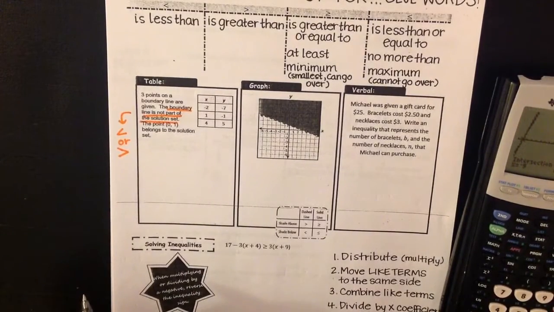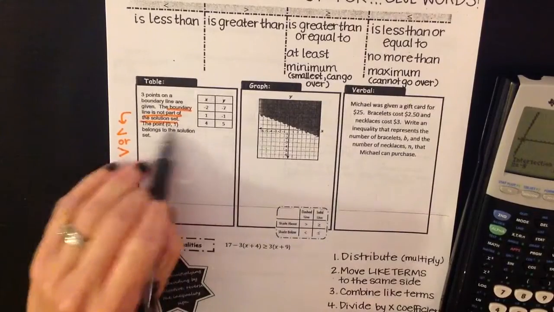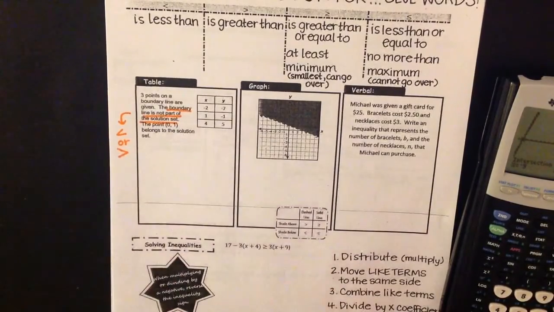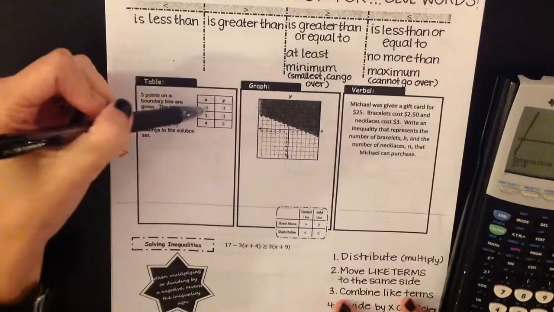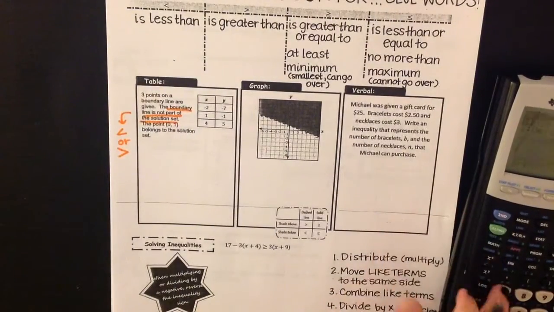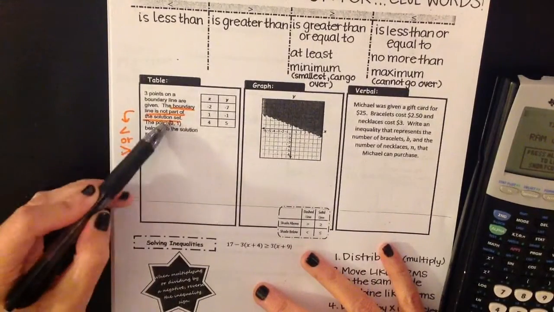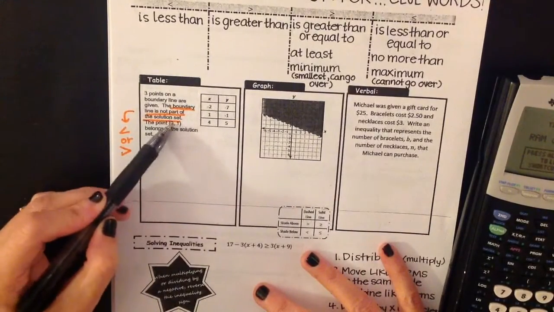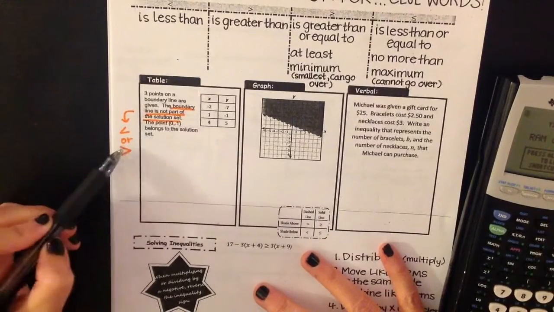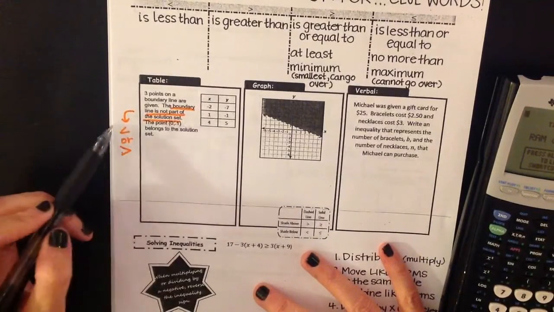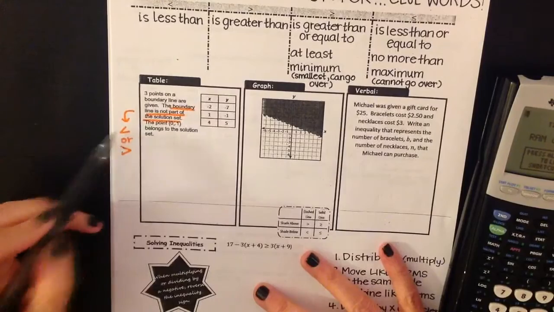They also clued you in that 1 point belongs to the solution set. So since I have a table of values, I'm going to use my calculator to get the equation for my line, and then I'm going to determine which symbol I can use based on which side this point falls in. If it falls above the line, it's going to be greater than. If this point falls below the line, it's going to be less than.